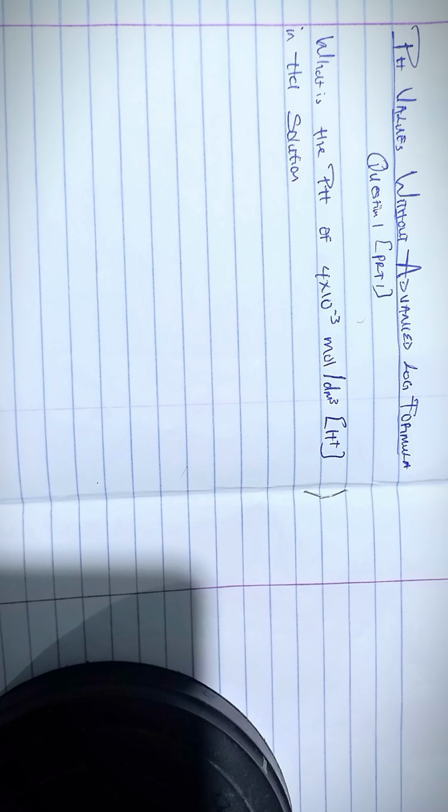All right, guys. Now look at this. The question says, what is the pH of 4 times 10 raised to the power minus 3 mole per dm cube HCl solution? I'm going to teach you how to solve questions like this, even when you are not using the calculator or the formula, because sometimes in the exam there might not be time for you to solve quickly, and you just have to quickly guess the answer and hurry up and leave because your time is no longer on your side.